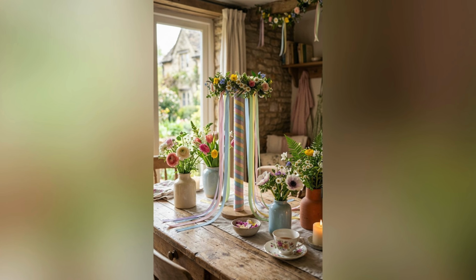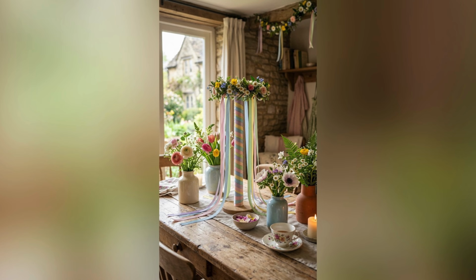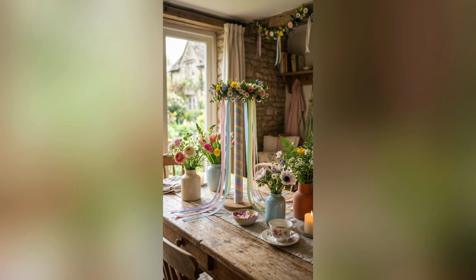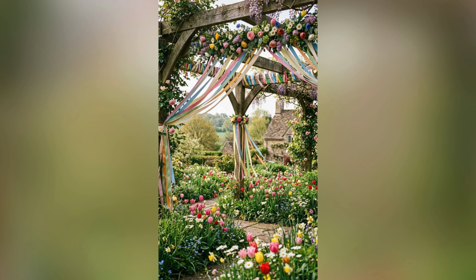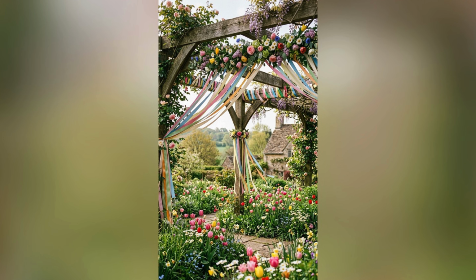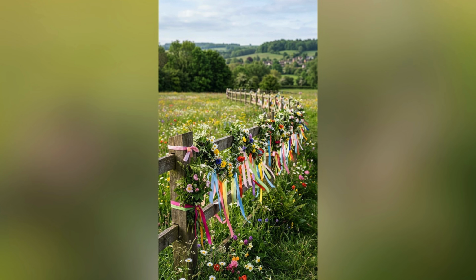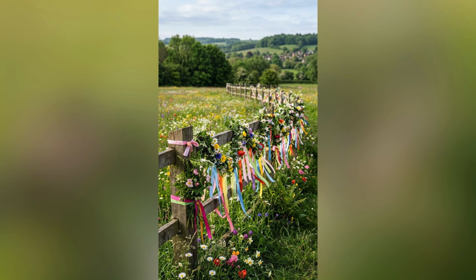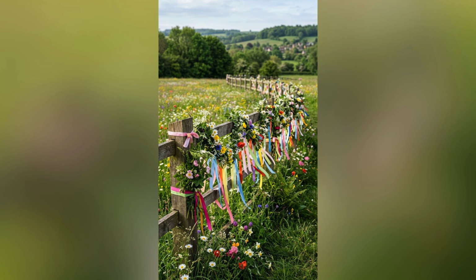What indoor decorations capture the May Day spirit? Bring spring indoors with vases of fresh flowers, ribbon bows, and small floral wreaths placed on shelves or tables. These simple touches help fill your home with the colour and energy of the season.